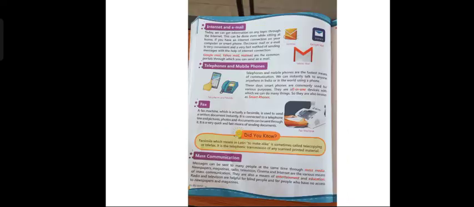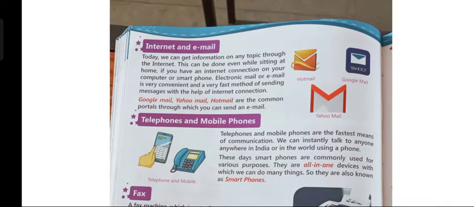So, the next means of communication is internet and email. Today, we can get information on any topic through the internet. This can be done even while sitting at home. If you have an internet connection on your computer or smartphone, electronic mail or email is a very convenient and very fast method of sending messages. Yahoo Mail, Google Mail, Hotmail are some common portals through which you can send an email.